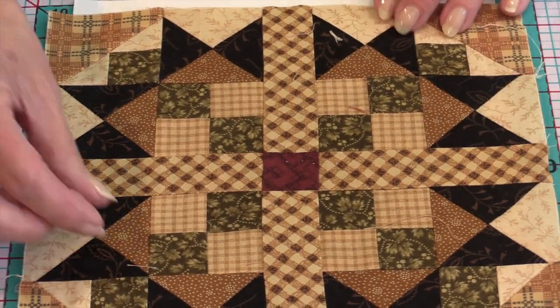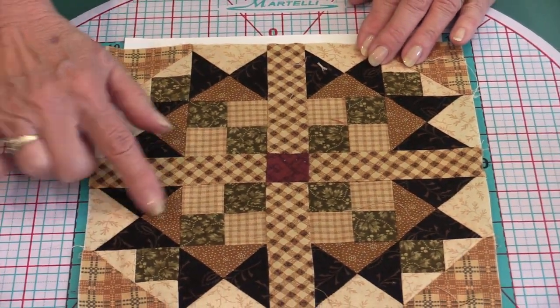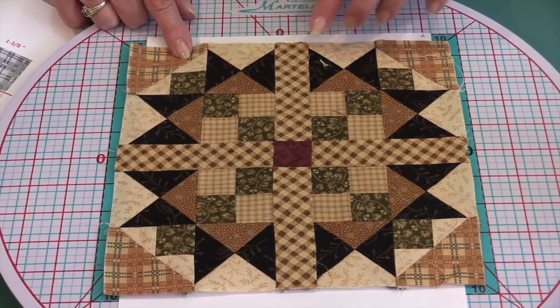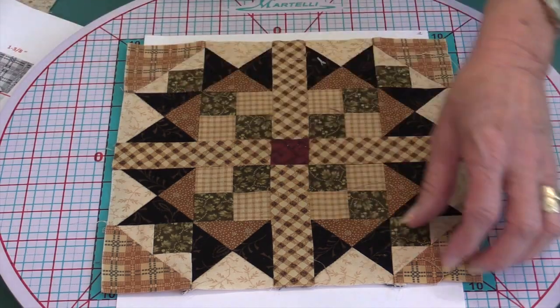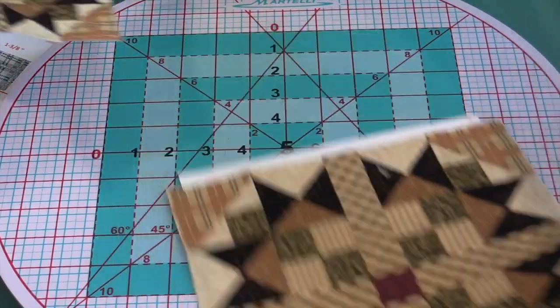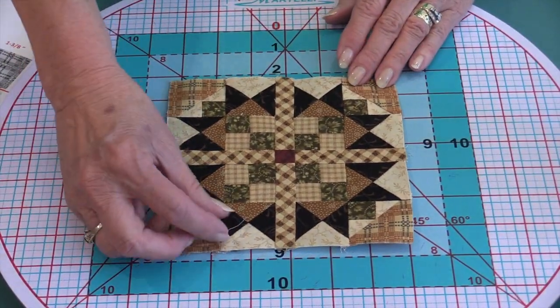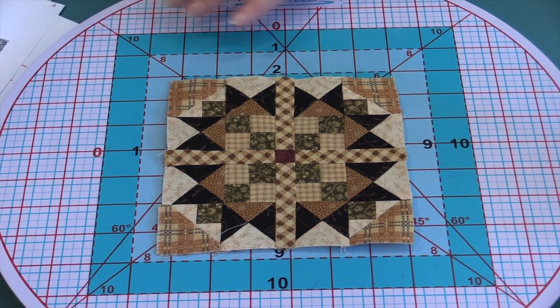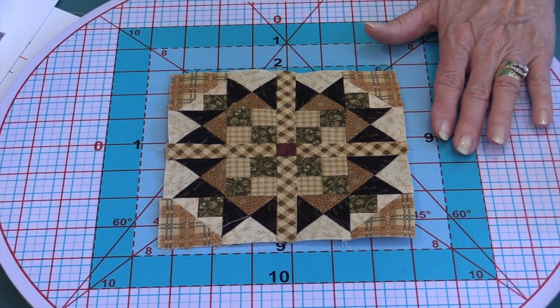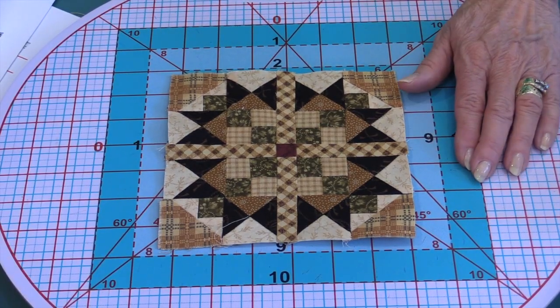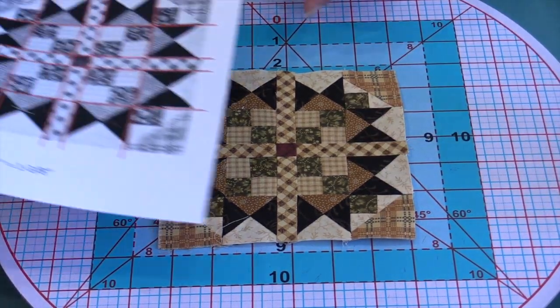So here we go. We have different components here in our strips, and it's broken down. Here we have it as a 6-inch block. People take a look at this block and they say, oh, you must have paper pieced that. No, it is not paper pieced. These are all individual components.